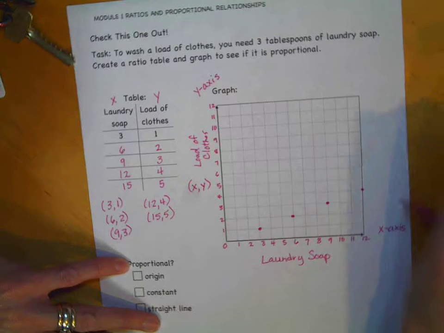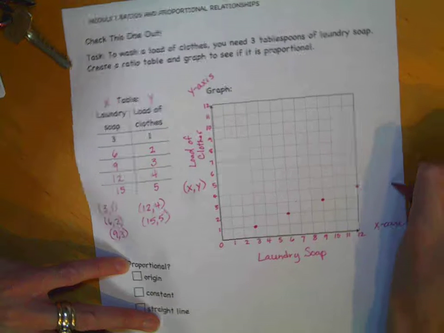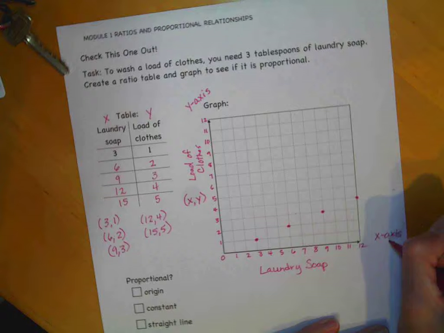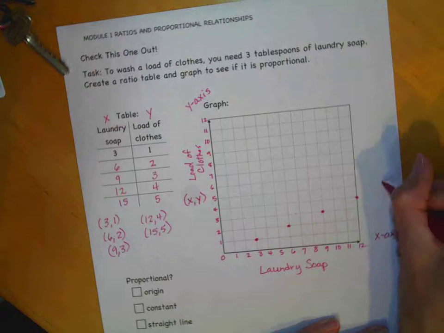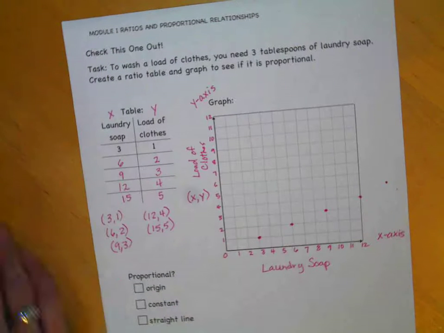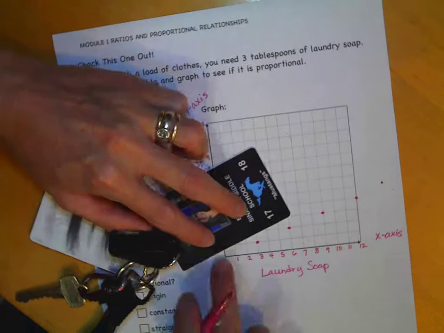So if we went 13, 14, 15, we'd be about here, and up to 5, which would be about there if we had the graph paper, and we could go on forever. But what happens? I do have to ask you. Okay, let's see if it has a straight line.